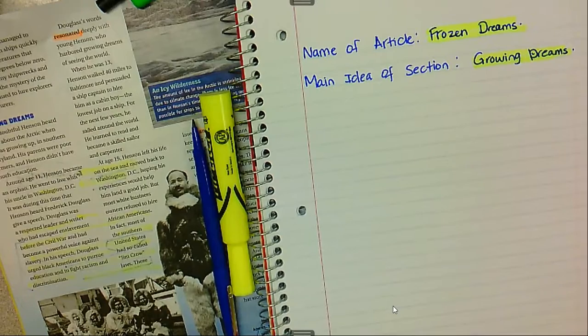As you know, we are reading different articles, and my focus will be on this Scholastic article called Frozen Dreams. If you would like to have a copy of the article, or if you'd like to read this article, please go ahead and log into your Scholastic Scope account. Use your password, and you can listen or read this article.